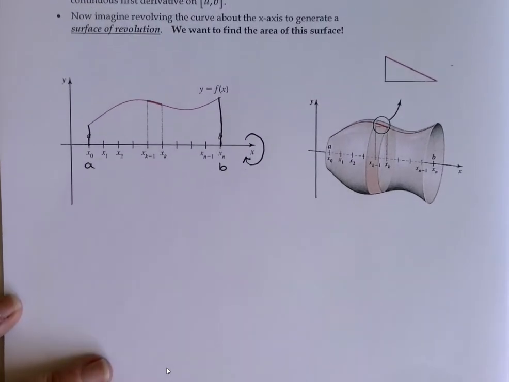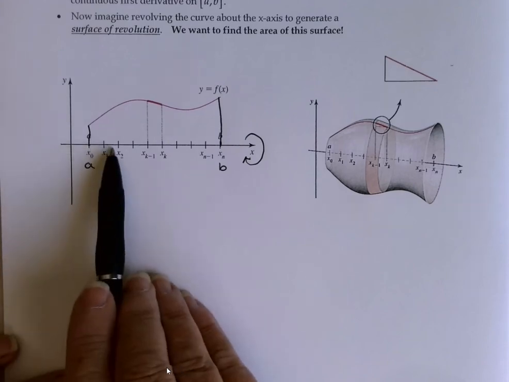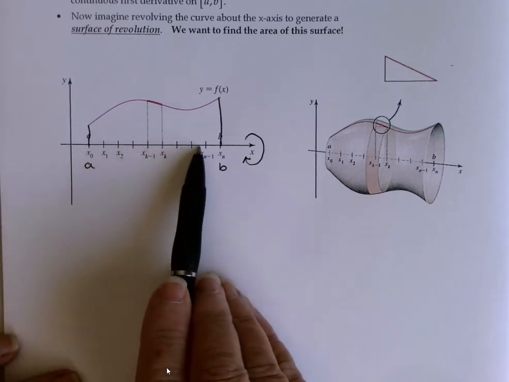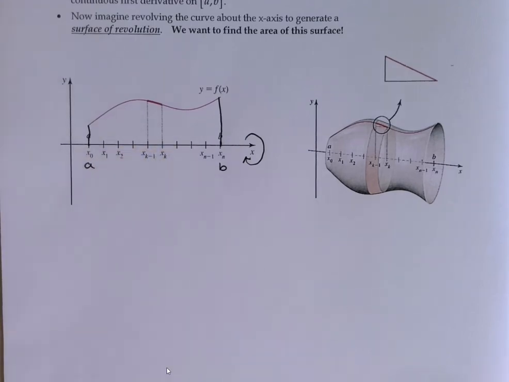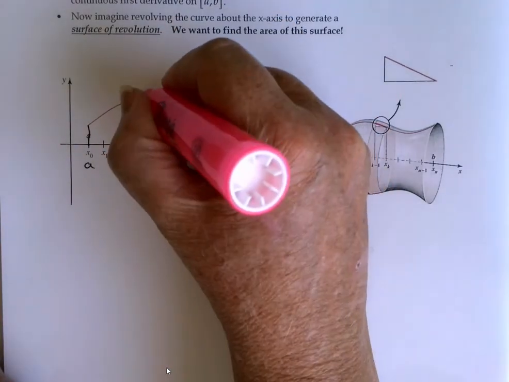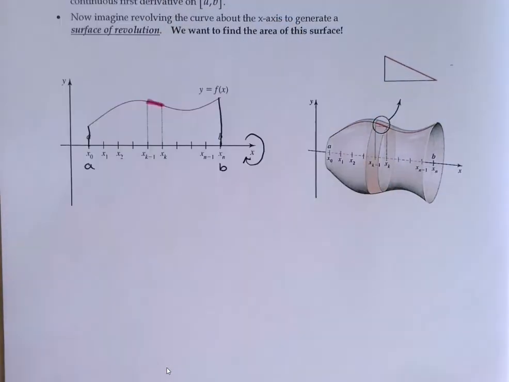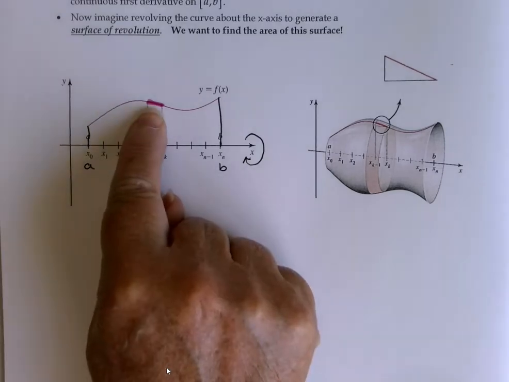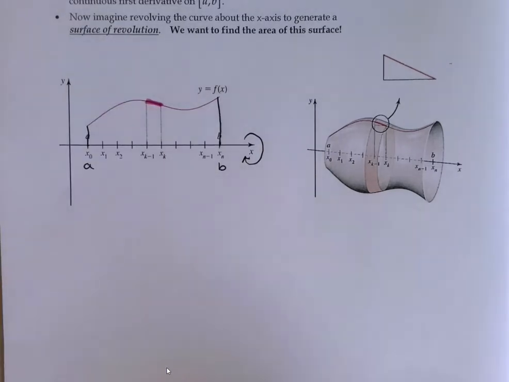So what we're going to do is what we've typically done. We can't do the whole thing all at once. We don't have a formula for that. So instead we break it up into little pieces, right? You could imagine partitioning this into a whole bunch of little sections. And then if we just look at one of the little sections, imagine taking just this little piece, right? Almost a straight line if we were to take a small enough piece, but it's actually a little piece of arc length, right? We're going to revolve that little piece around the x-axis, which is going to create this band.